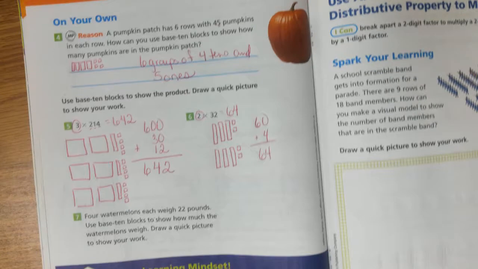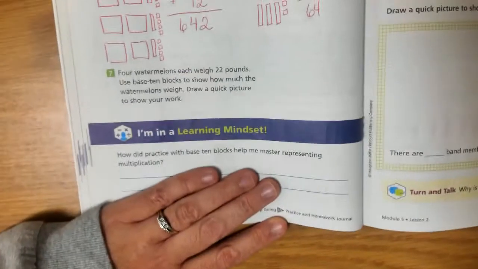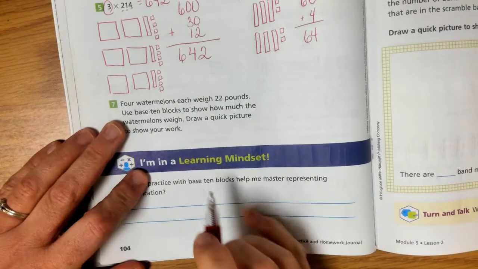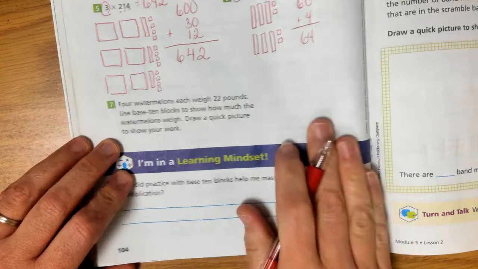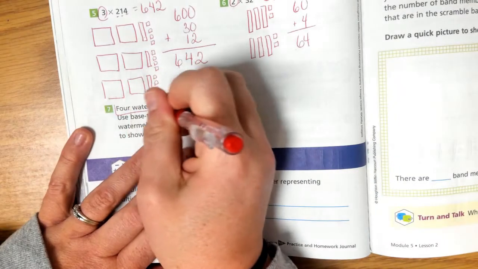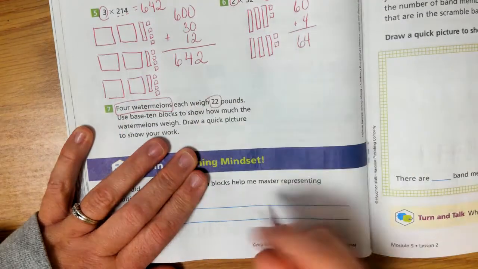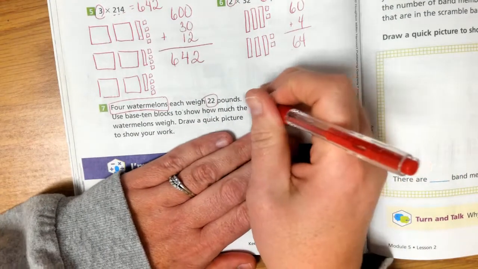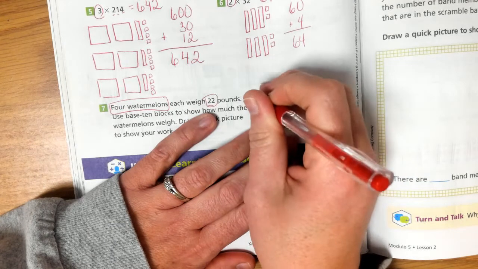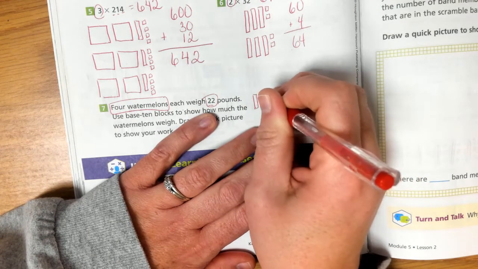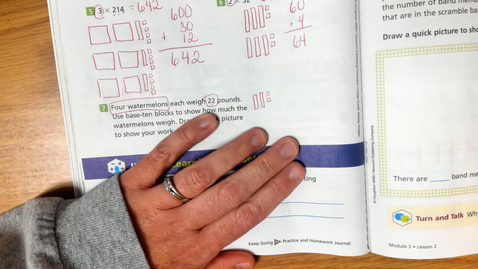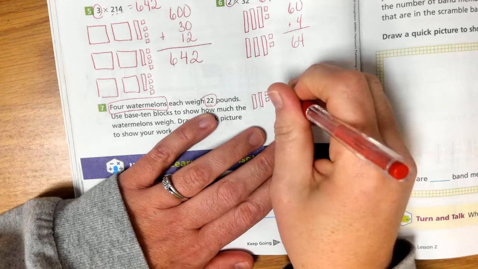And number 7. 4 watermelons each weigh 22 pounds. Use base 10 blocks to show how much the watermelons weigh. Draw a quick picture to show your work. So we have 4 watermelons, and each of them weigh 22 pounds. So to show my picture, I need to show 22. So 22 looks like this in base 10 blocks: 2 10s and 2 1s. And I need 4 groups of that.